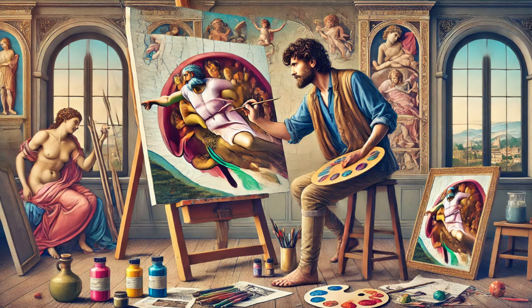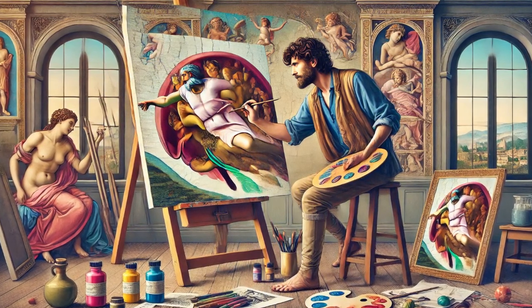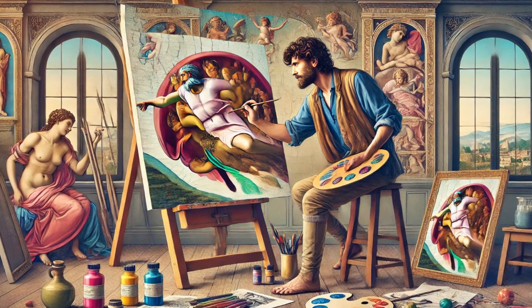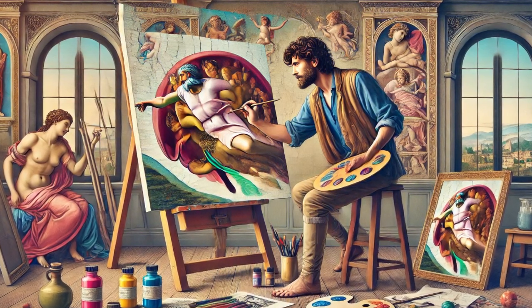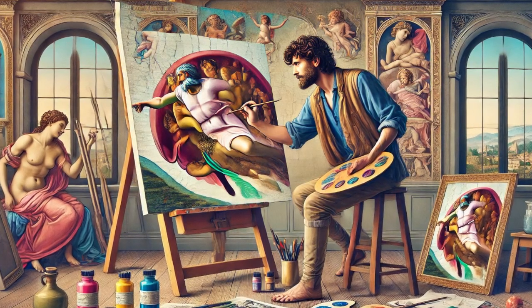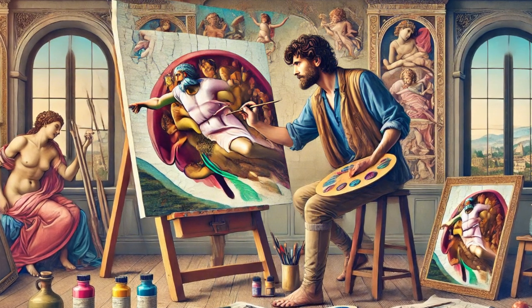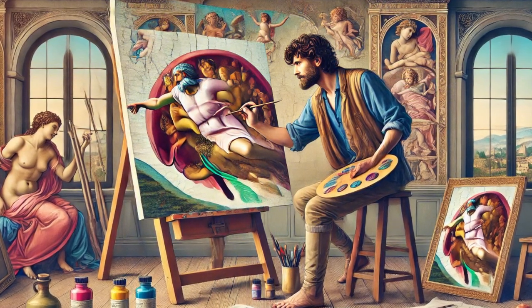Venus stands in the center, her flowing hair and delicate form set against a backdrop of sky and sea. What makes this painting so remarkable is the way Botticelli captures the beauty and serenity of the scene. The figures seem almost weightless, floating in a world of calm and tranquility.